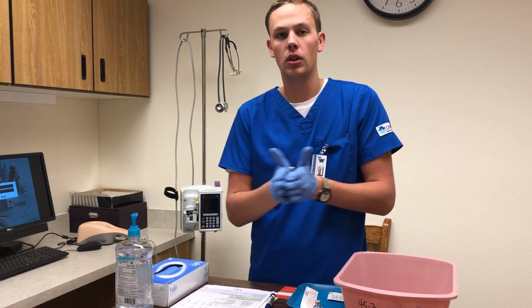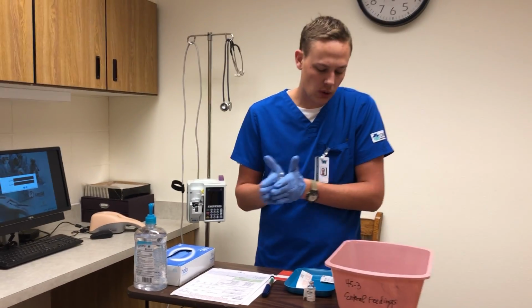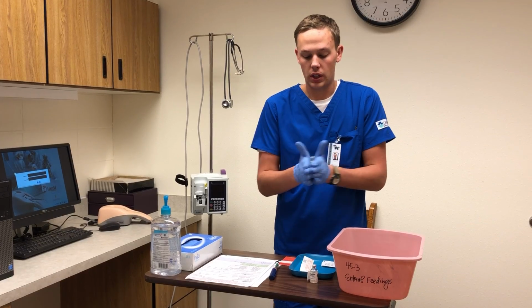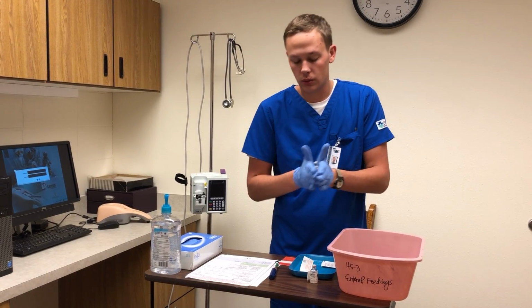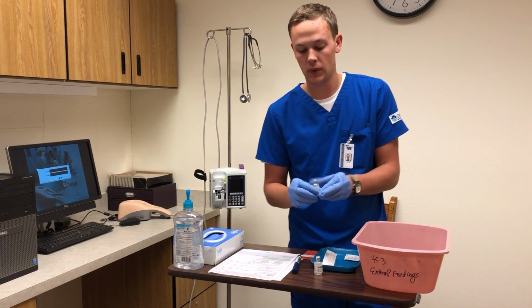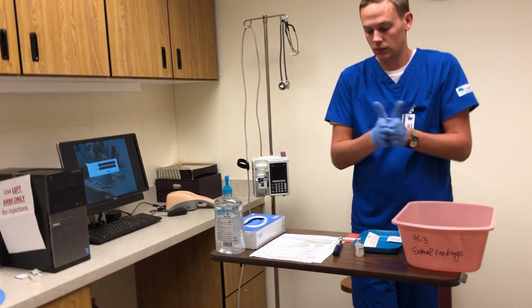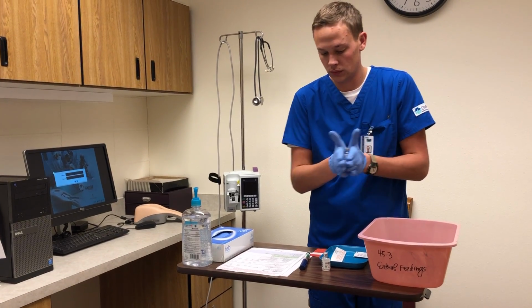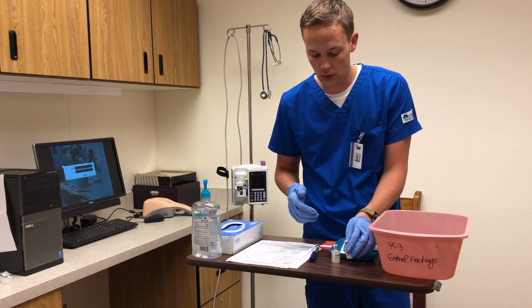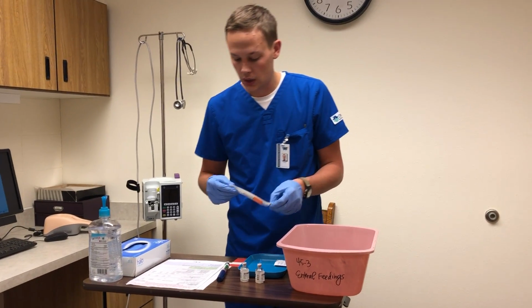Because I forgot to mix them, I would have to sterilize them with an alcohol prep. I don't know if I have enough alcohol pads in here with me, so just know in a clinical setting I would do that. I would wipe them down after mixing them. Okay, so those are mixed, and again, like I said, I would re-wipe them down.